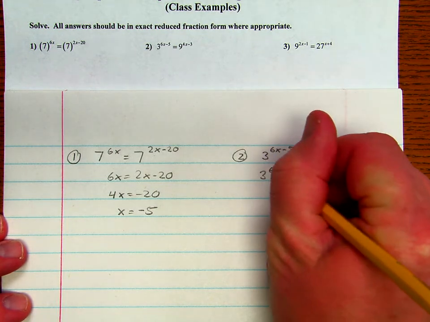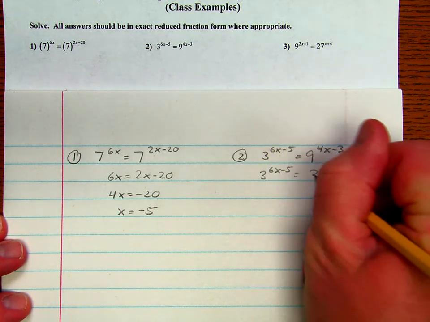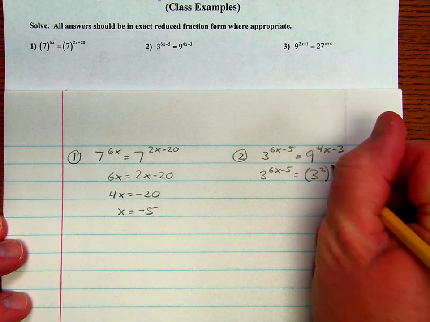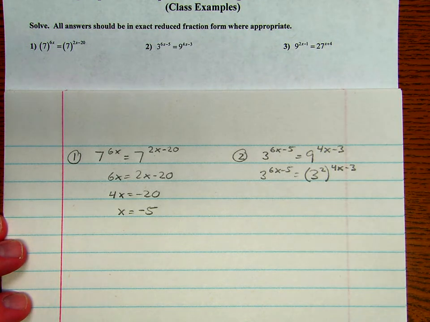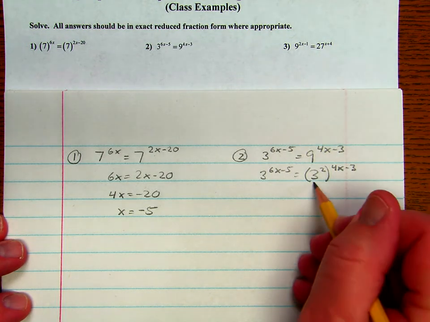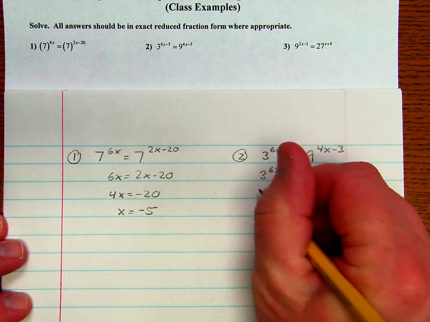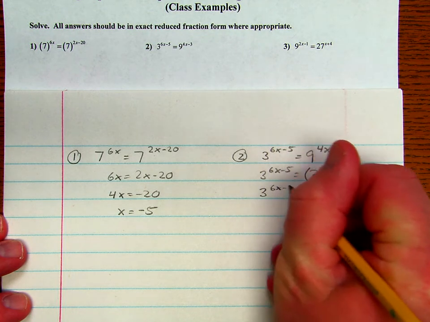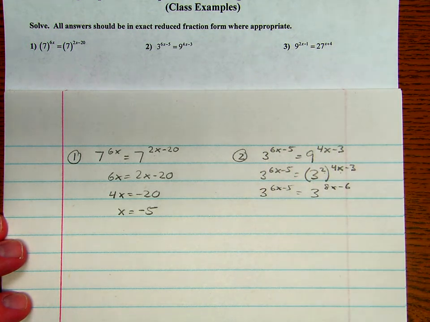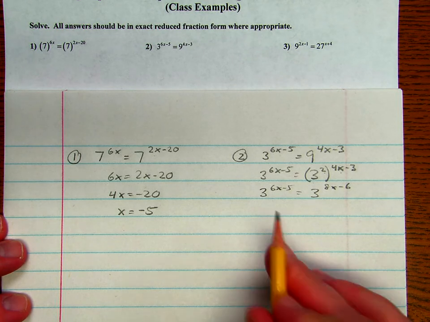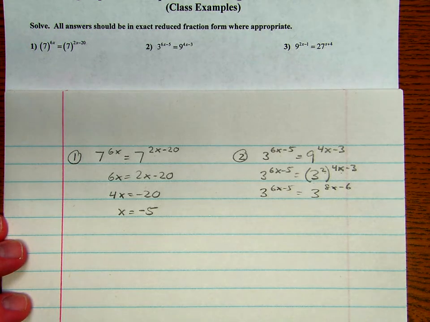I'm not going to do anything to the left. And then apply basic rules of exponents here, a base to a power again means we multiply those exponents. And now we hit that intermediate goal of both sides are powers of the same base.